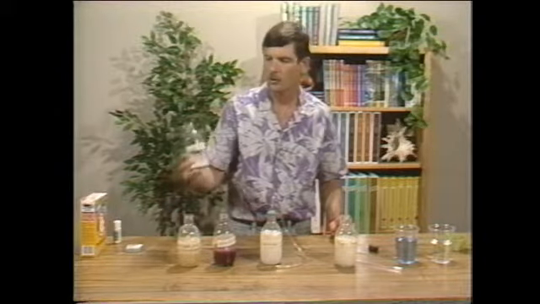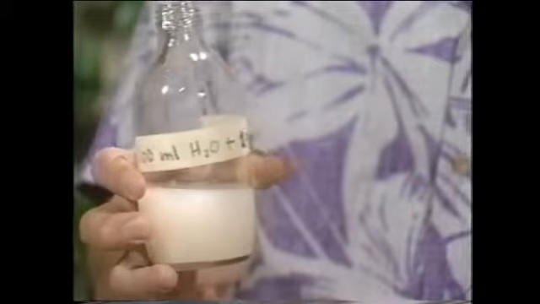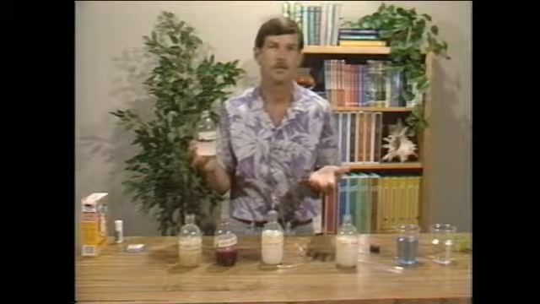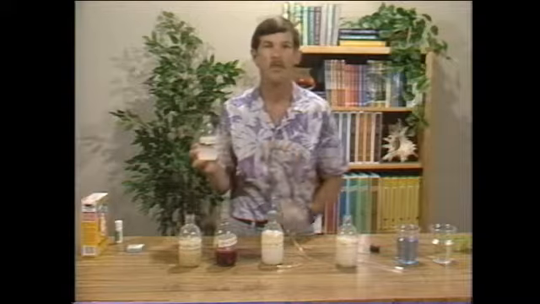Look at our control. This one could be your sample. It didn't have any sugar in it, but it had the water and the yeast, and there doesn't seem to be any reaction at all. It appears that the yeast needs sugar to react. If we had just sugar and water together, we wouldn't get any bubbles. So it appears that the yeast is reacting with the sugar and the water.